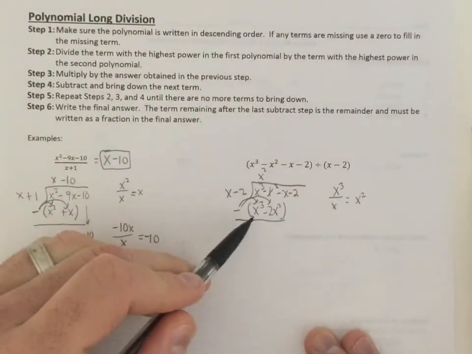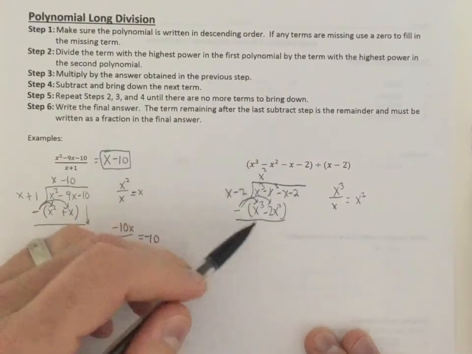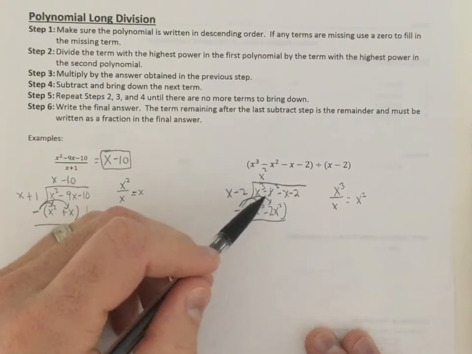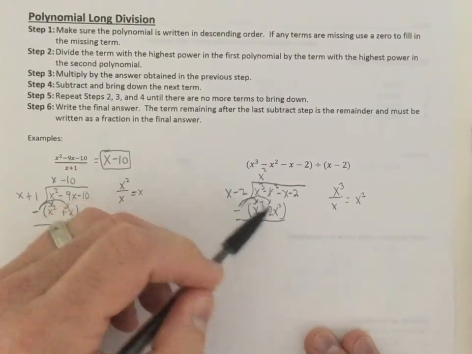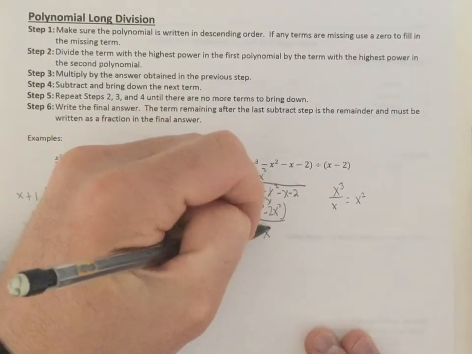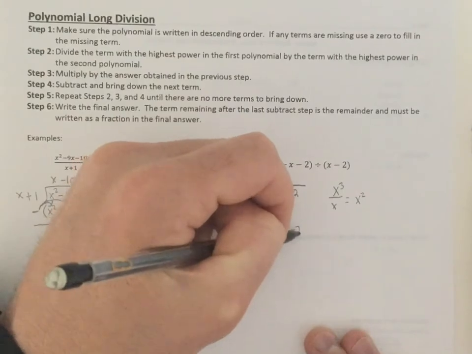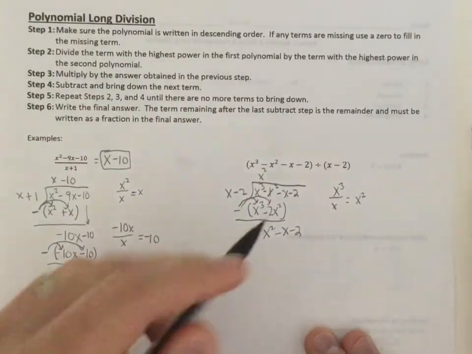So this becomes x cubed minus x cubed, which is 0. That's good. You want those leading exponents to cancel out. And then I have negative x squared, and that would really be plus 2x squared. So that would give me a positive x squared, and I bring down the rest. Bring down the negative x, bring down the negative 2. I repeat the process again.